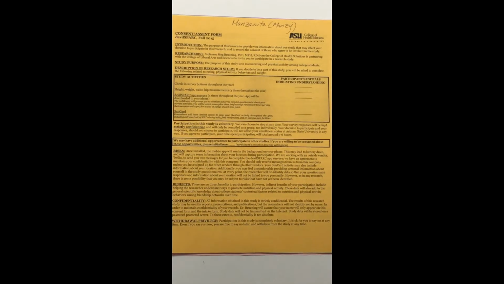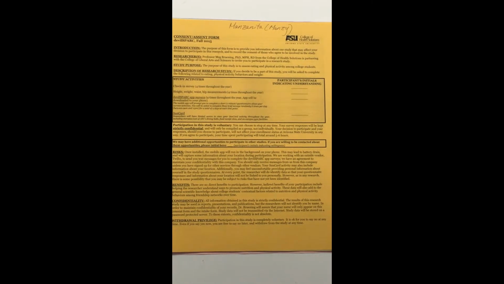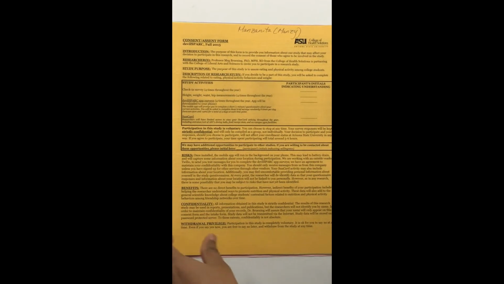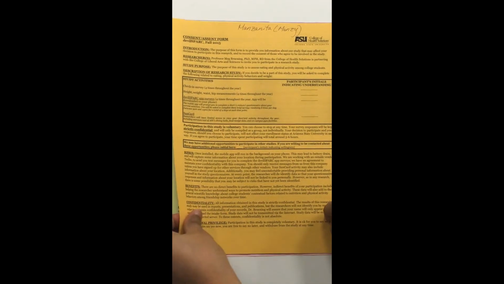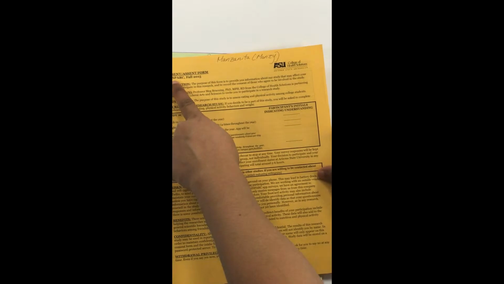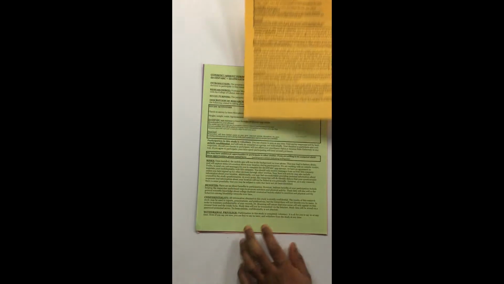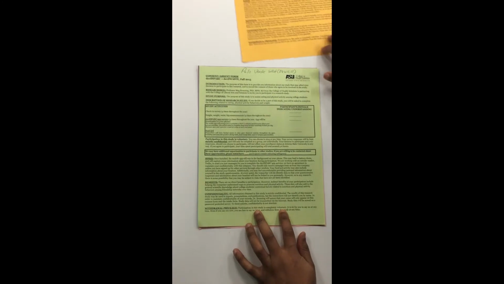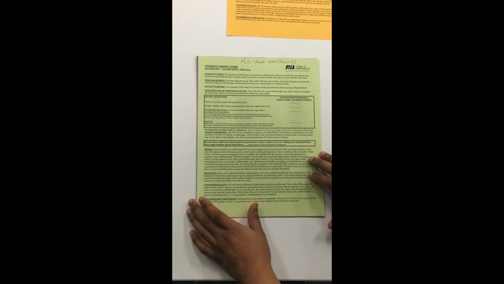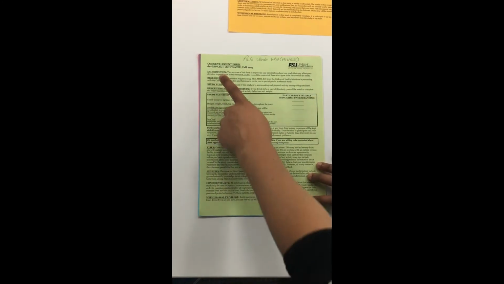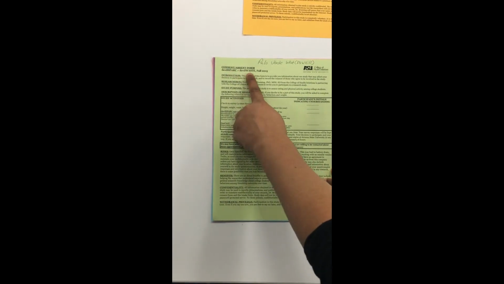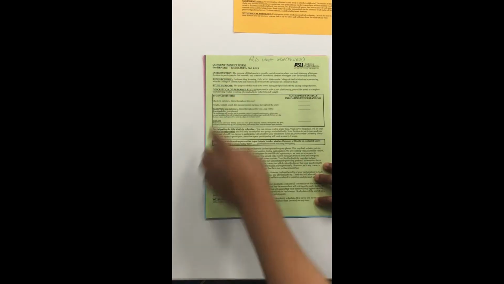Hi guys, one thing I forgot to mention about the consent forms is that they are color-coded by dorms. You'll notice here that Manzanita is our gold form, and at the very top it just says devilSPARC. Next we have Palo Verde West, and this is also a dorm on the Tempe campus. Here we do have the devilSPARC and the Devil Waste studies at this dorm.